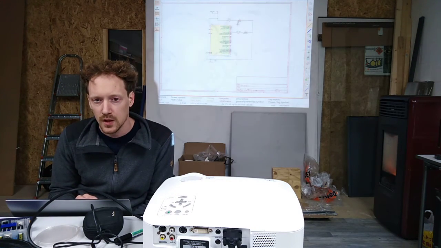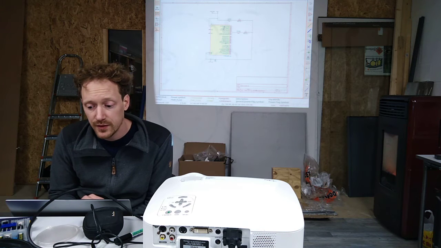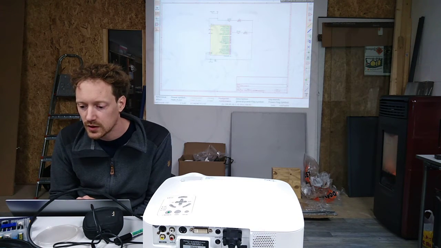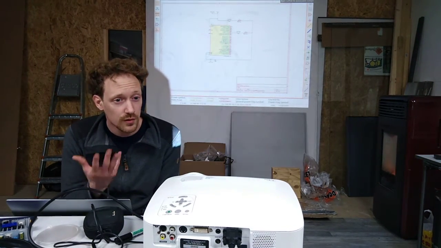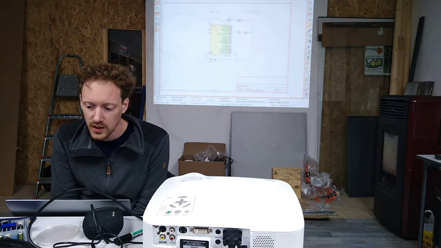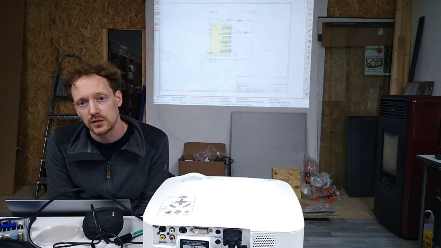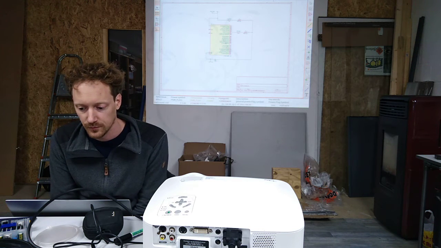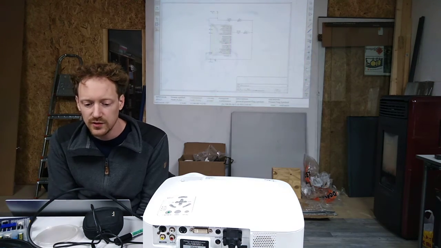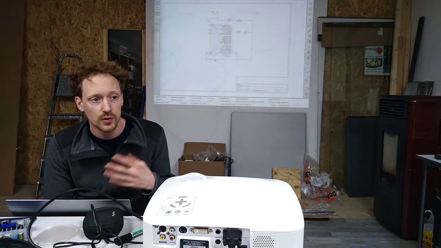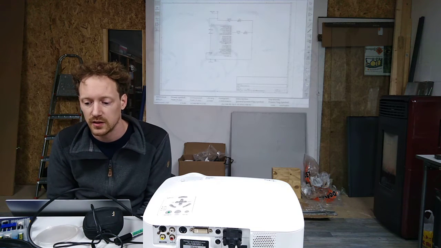Yeah. So now that we have this, what we can do is run CvPcb to associate components to all the things that we have. So if we press this, it takes a while because it loads a huge library of components. And it's trying to automatically assign components to the schematic that we have.